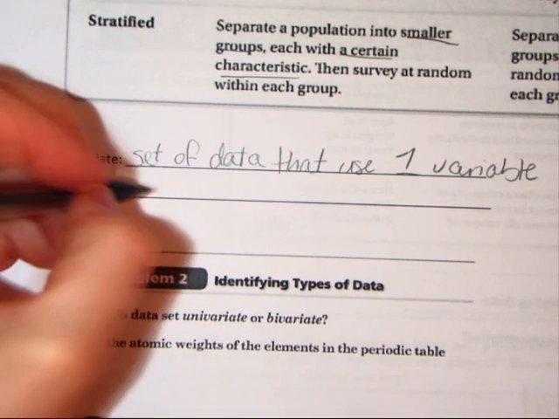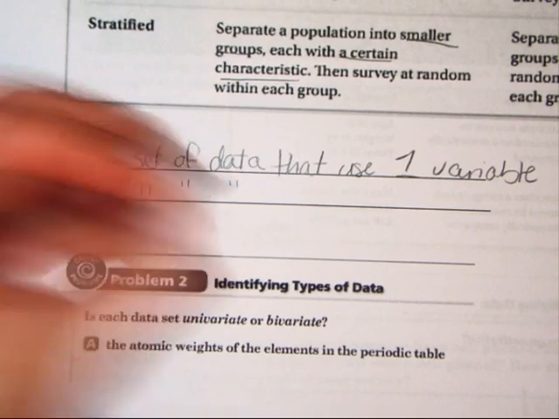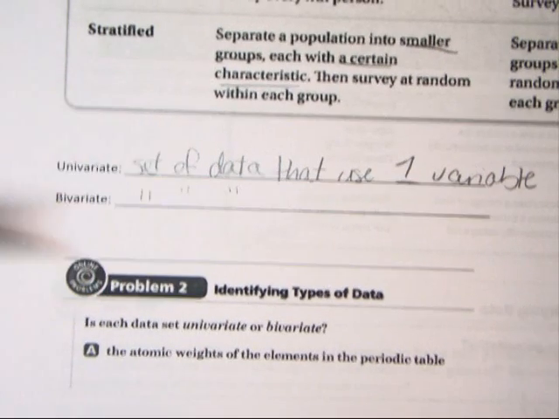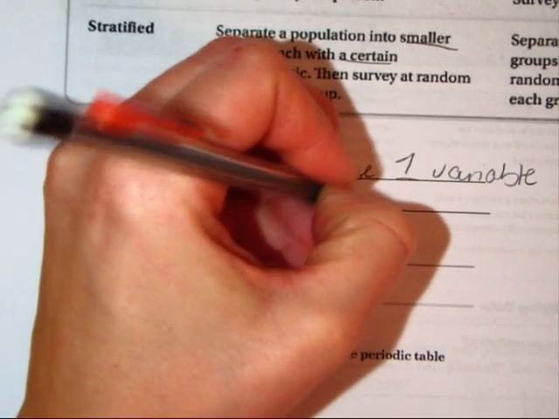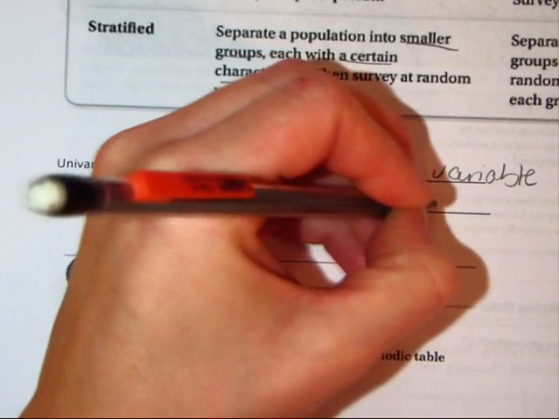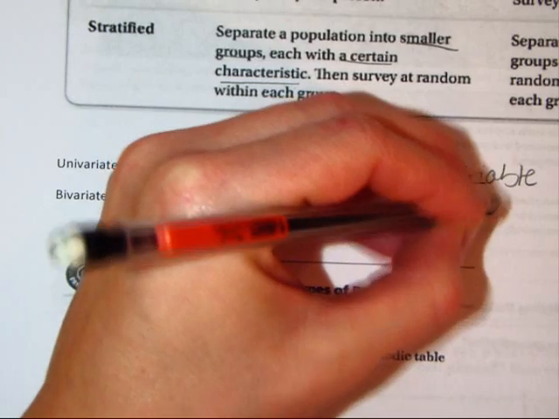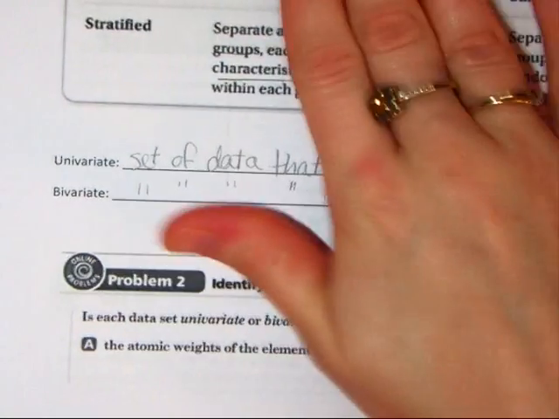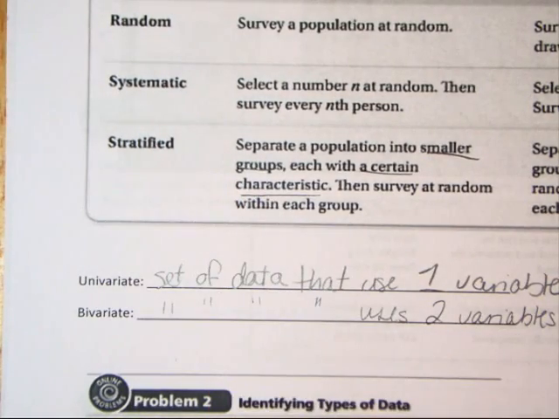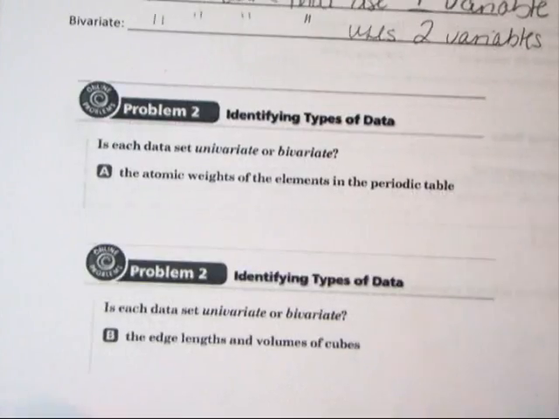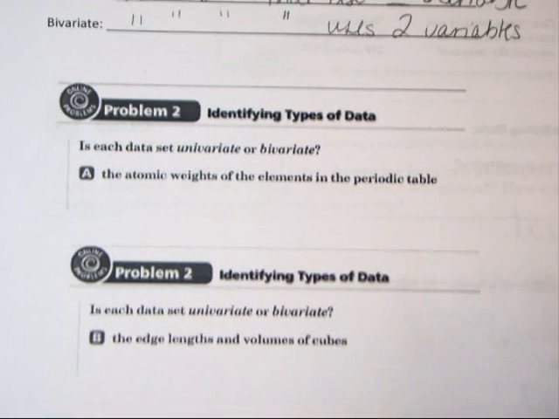A bivariate is where you have a set of data. Those are called ditto marks. They mean the same thing above. Set of data that uses 2 variables. So as we move on, we're going to take our vocab up here and our vocab down here and apply it.